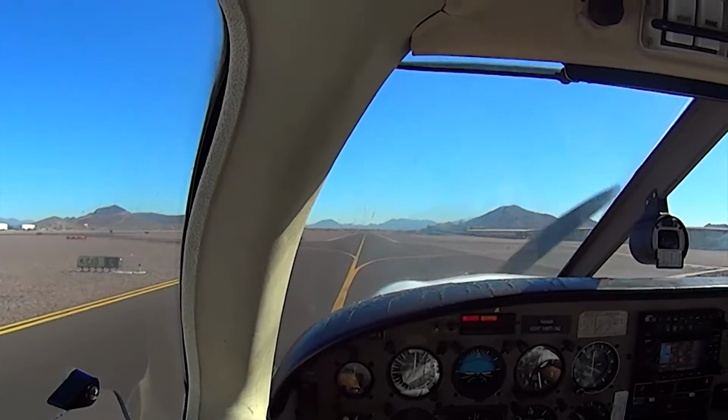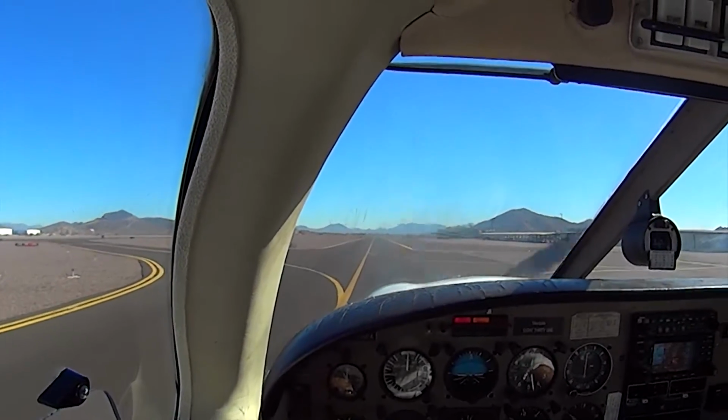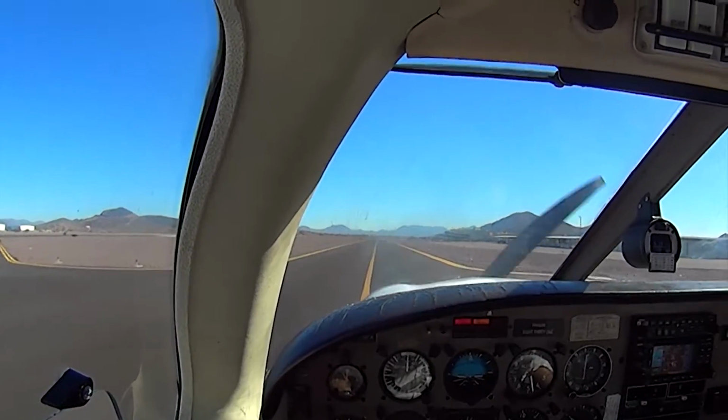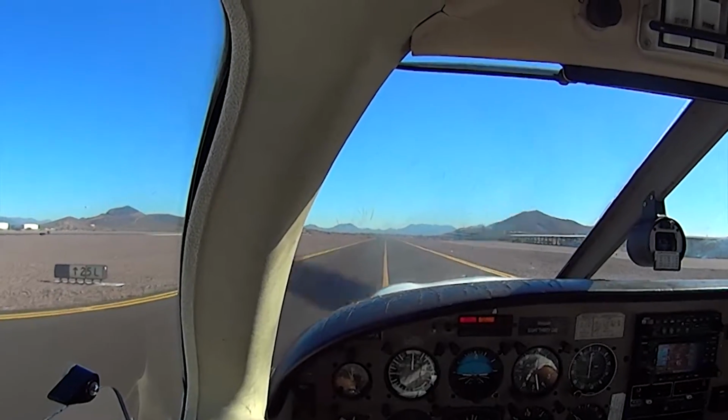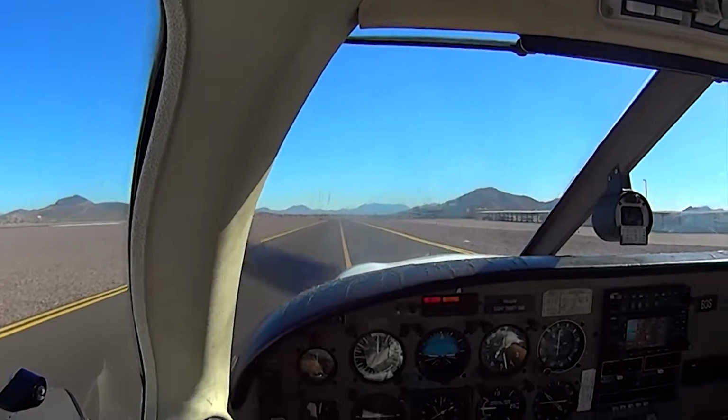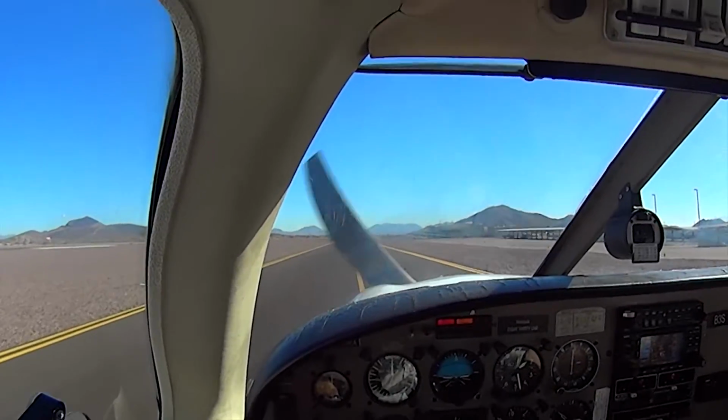Let's add left rudder. Good, that yellow line is right through that right side there.